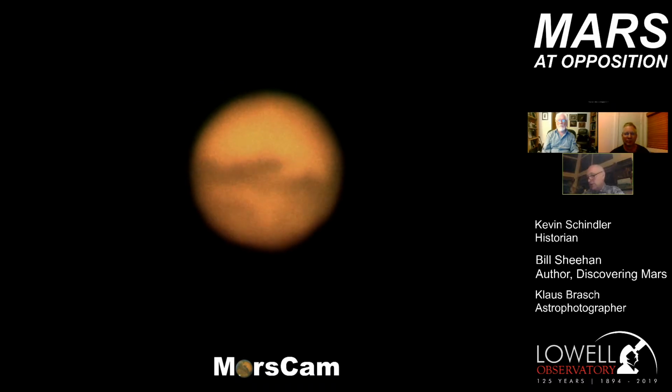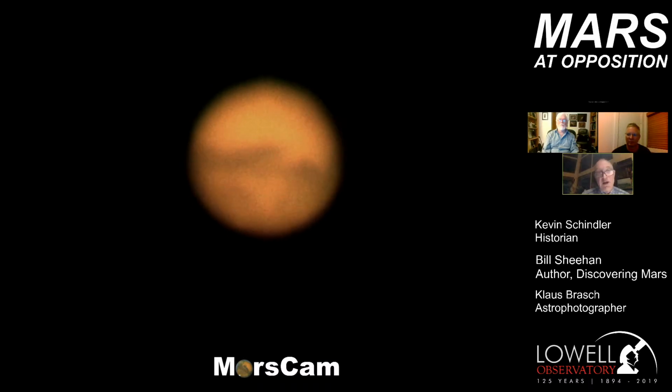And what do we see in that image of Mars? Well, it's separated into dark and light areas. And the old-time observers like Percival Lowell thought that these were possibly seas and continents.